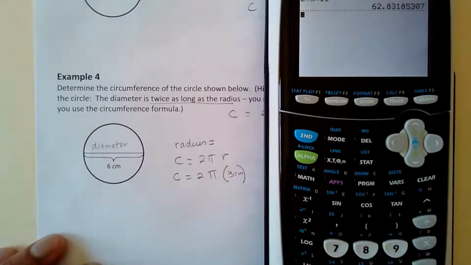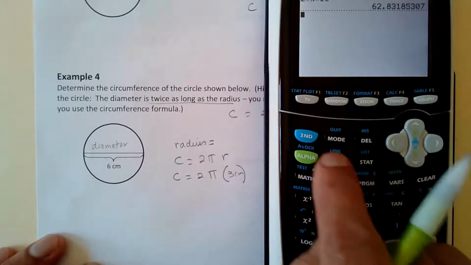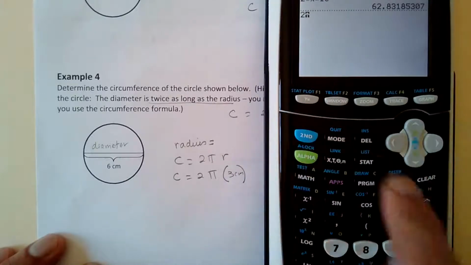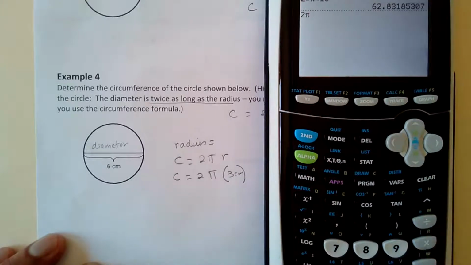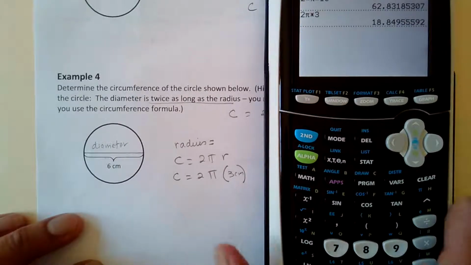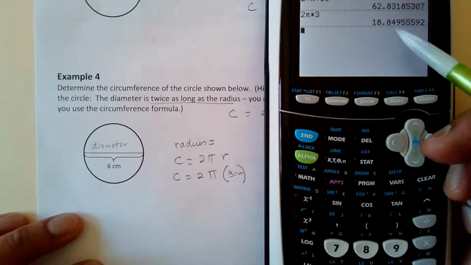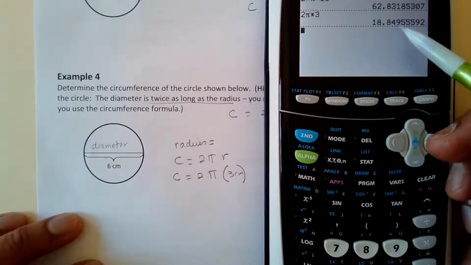Let me use my calculator here. We have 2 times pi times 3, which gives me a measurement of 18.85. So I need to round to 2 decimal places. Because the digit after the 4 is 9, which is greater than 5, we increase the 4 to 5.